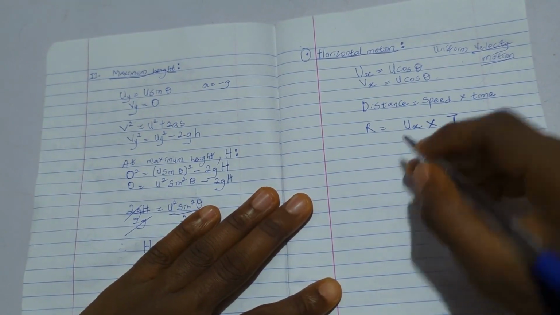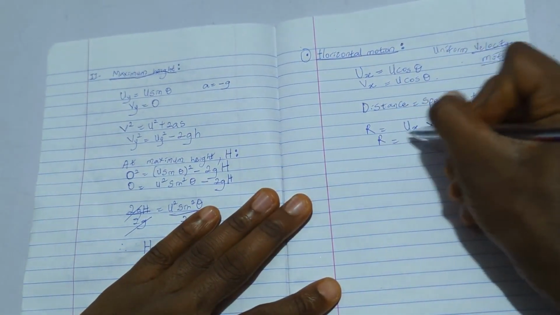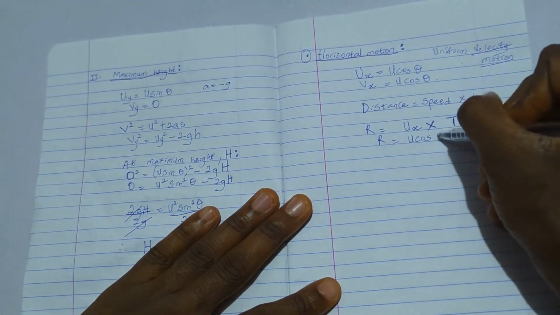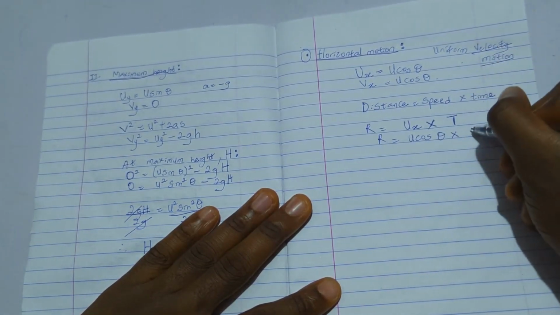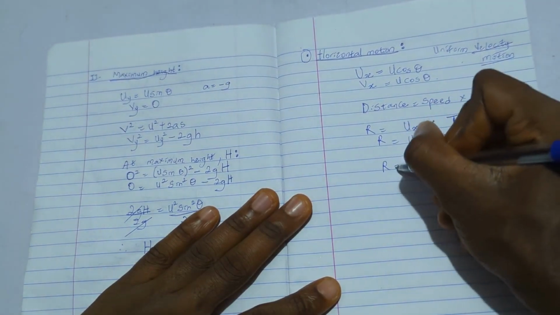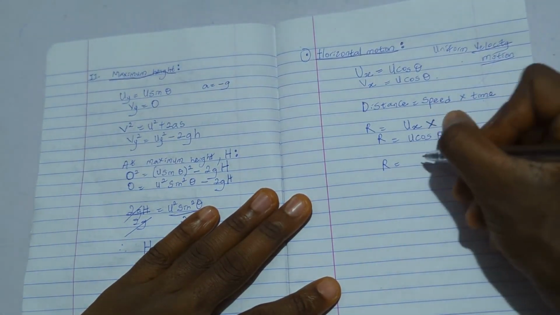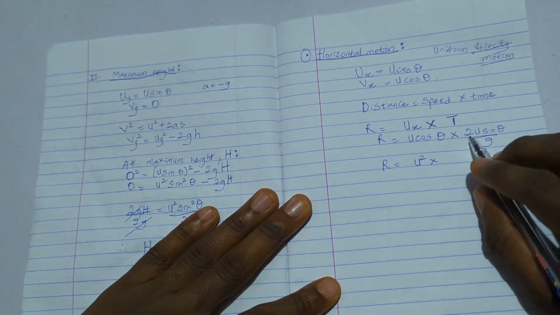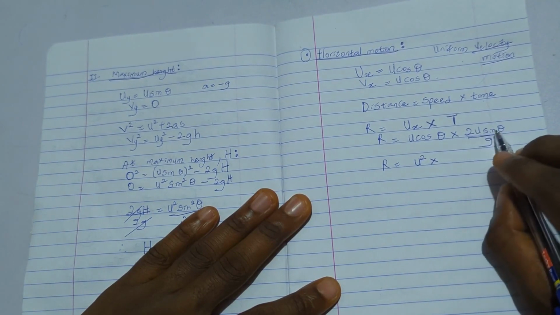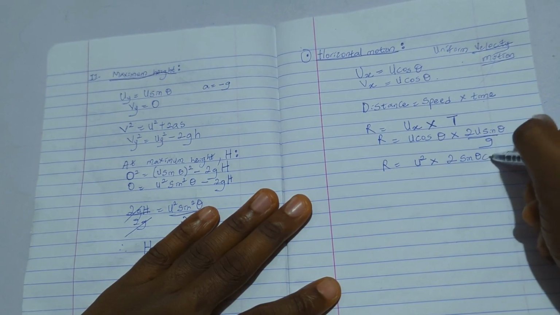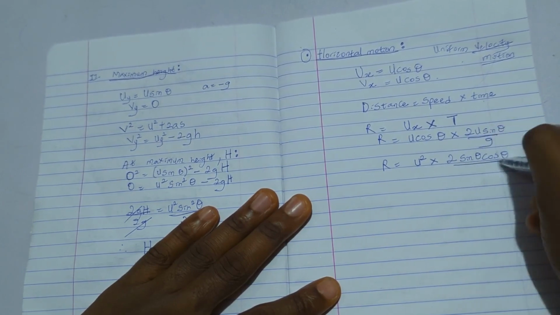So how do we now put everything together? We say your r is equal to your ux, which is the same as u cos theta, and your time of flight, let's remember the formula was 2u sine theta over g. So let's have the formula like this. Your u times u is what? Your u squared. Now it's multiplied by sine theta times 2. Your cos theta times 2 sine theta is your 2 sine theta cos theta over g.